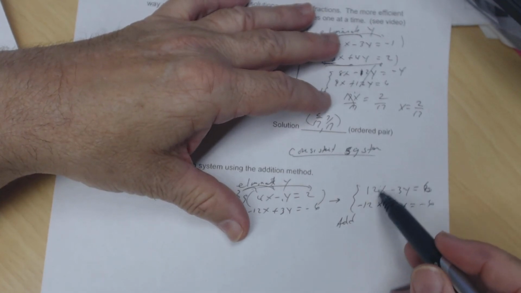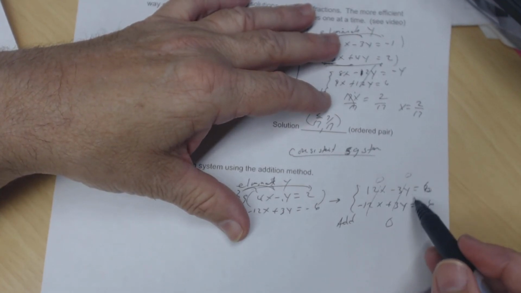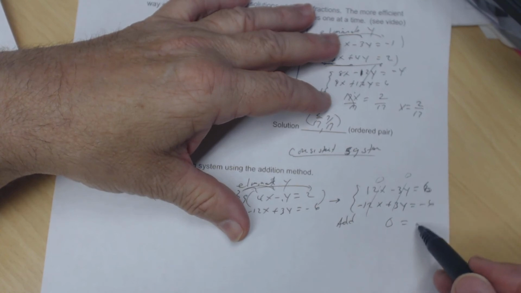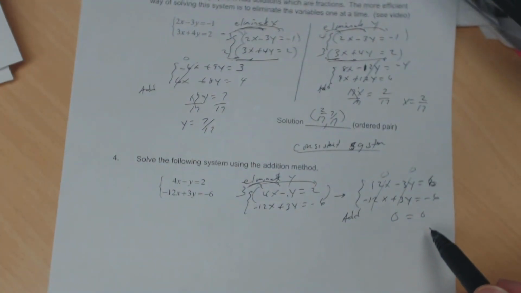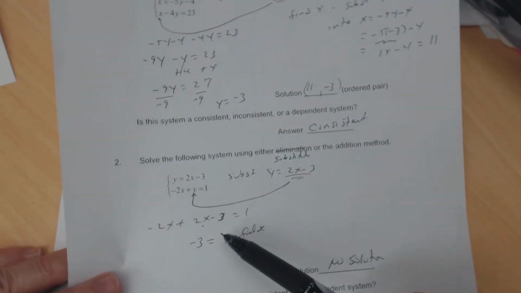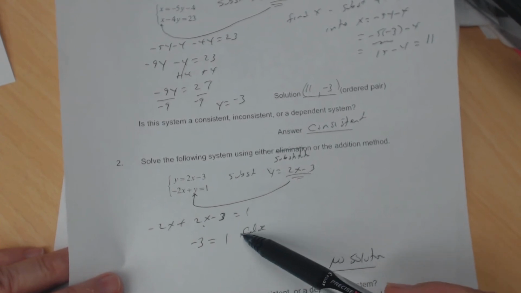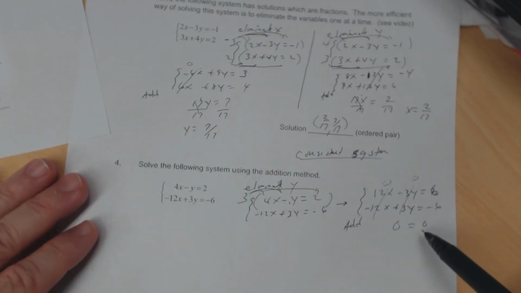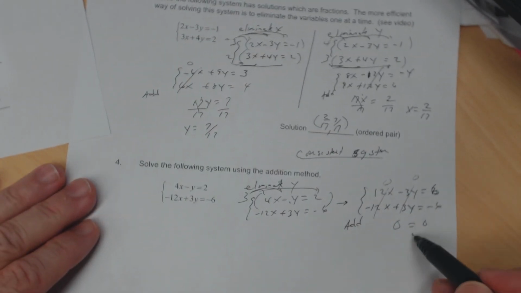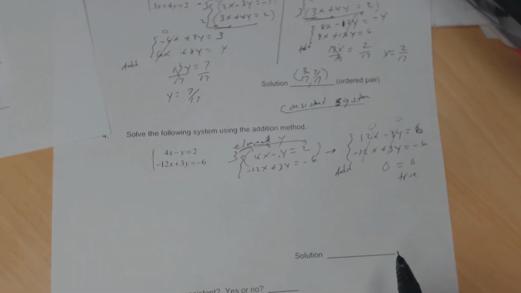When I add them up, the variable x's go away, the y's go away, and I get 0 equal, and this 6 subtract 6 is 0. So the variables disappear. So remember in the previous problem, when the variables disappear, either it's a true statement or a false statement. If it's a false statement, you say no solution, and then your system's inconsistent. But this turns out to be a true statement because 0 does equal 0. That's a true statement. So that means that your solution is all real numbers.